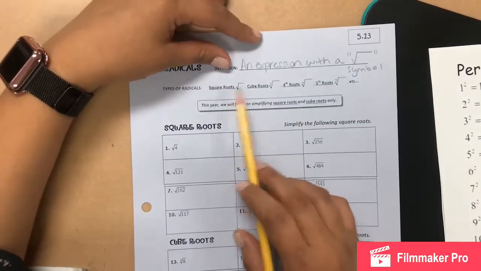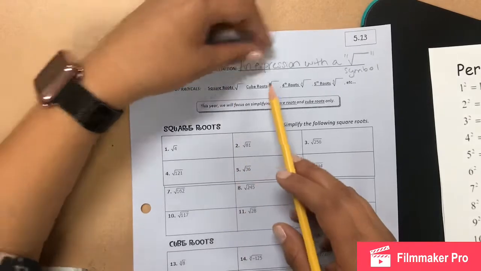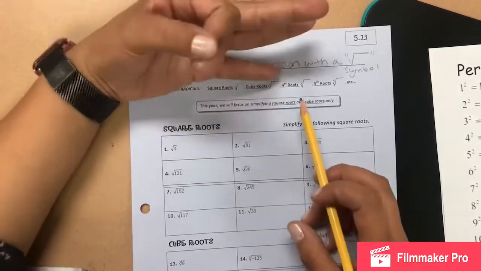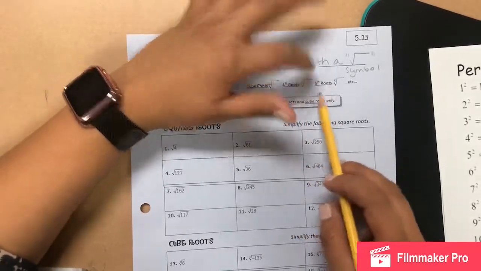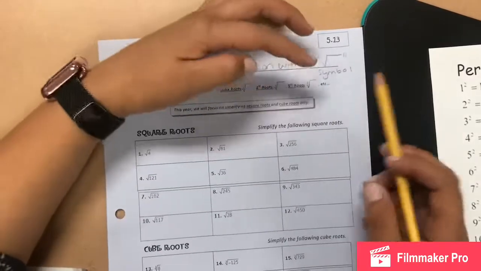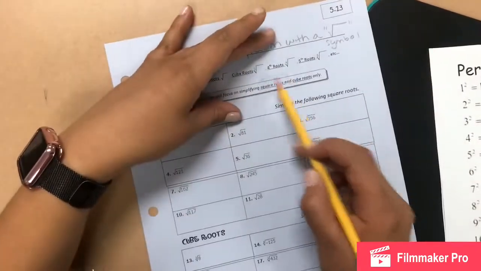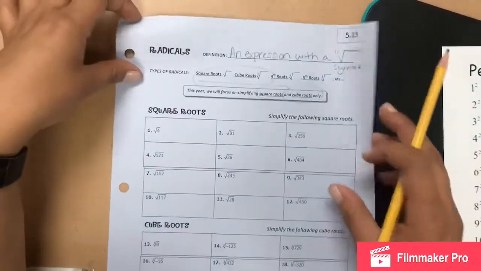So there's square root, which is finding what number times itself. Cube root, which is what number times itself 3 times. Fourth root, times itself 4 times. And the fifth root, and etc. But in algebra, we only focus on square roots and cube roots, okay? So let's jump into square roots.